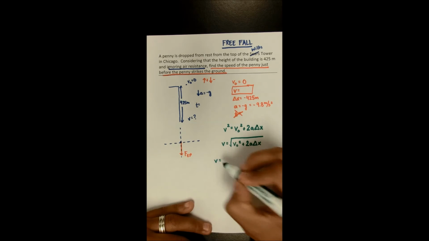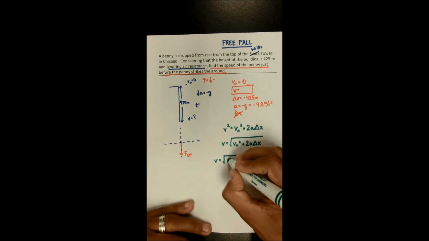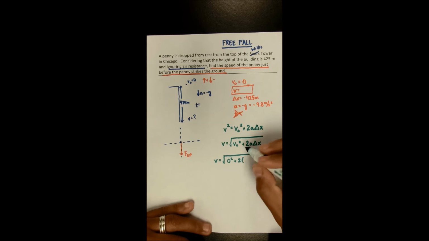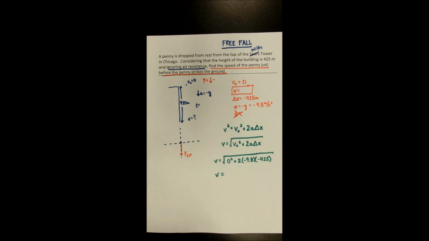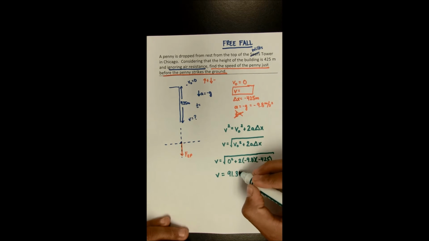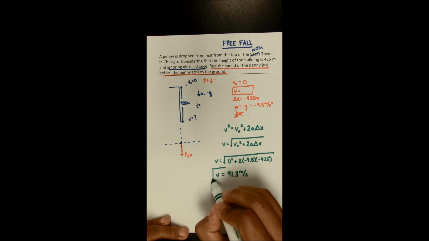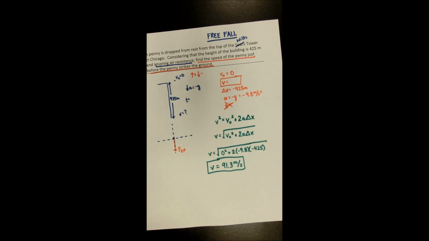So let's plug in. V equals the square root of 0 squared plus 2 times negative 9.8 times negative 425. So V equals, ooh, I don't have my calculator. So then here we go. 2 times that times, and then square root, 91.3 meters per second.